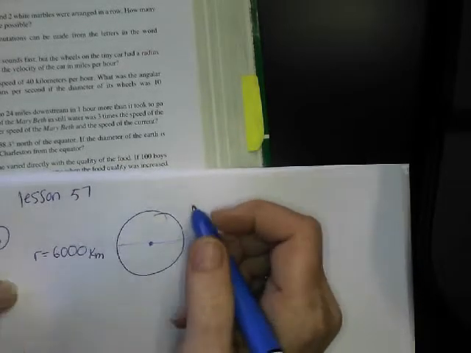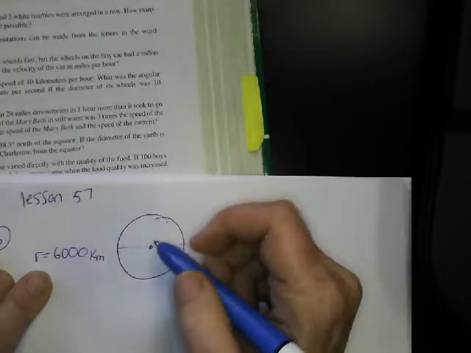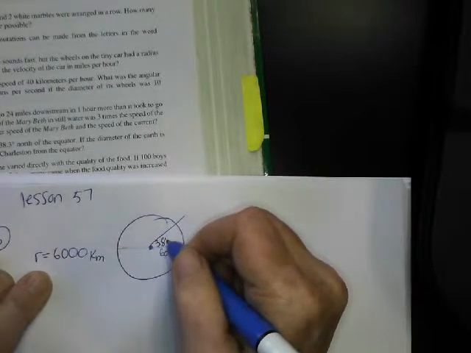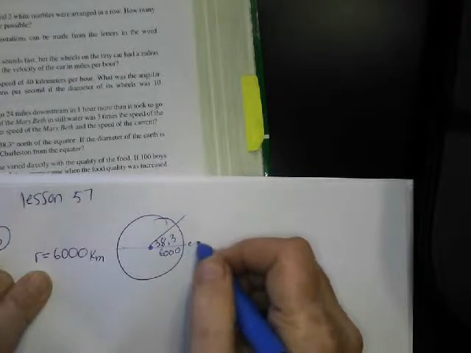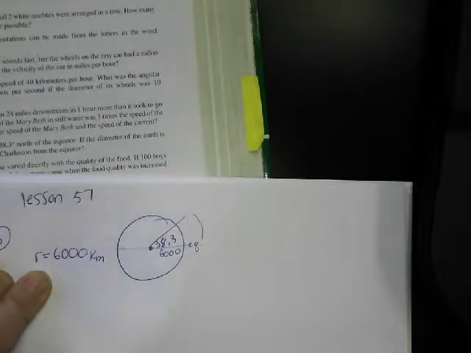This is 6,000. And they gave us the angle. Yeah, they gave us a nice little angle. And this is the equator. So I think I really do need the arc length to find how far it is.